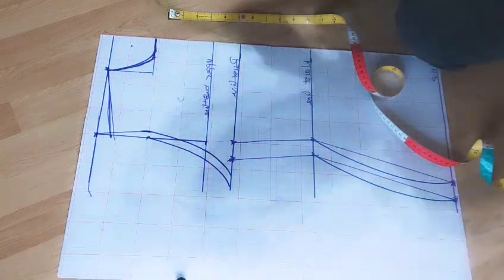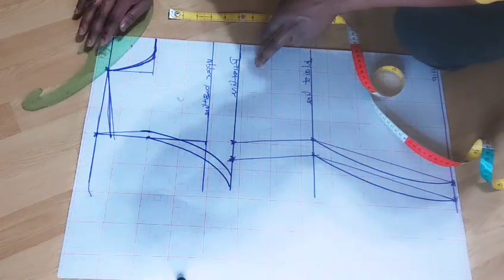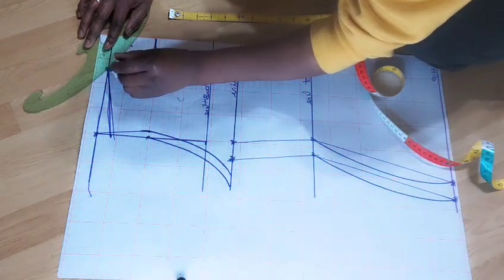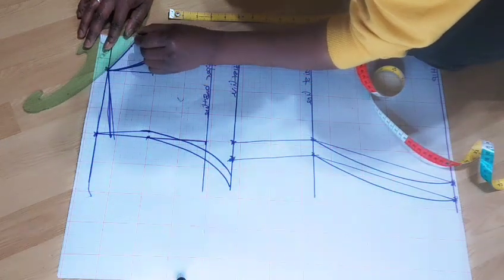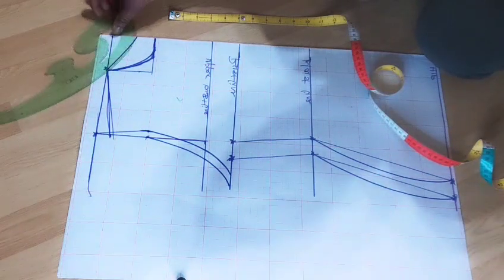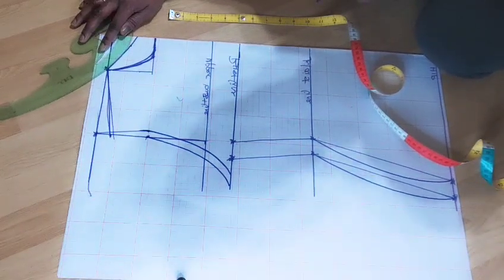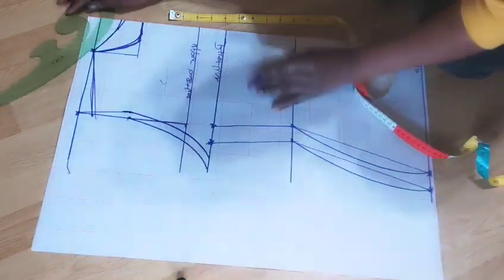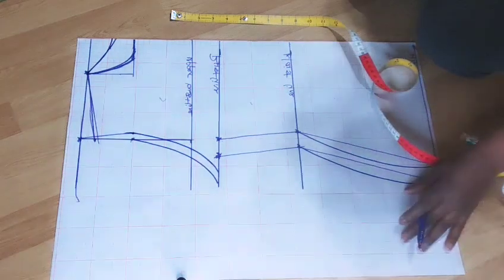Then I use my French curve again, curve it from here. So this is what the back will be looking like.